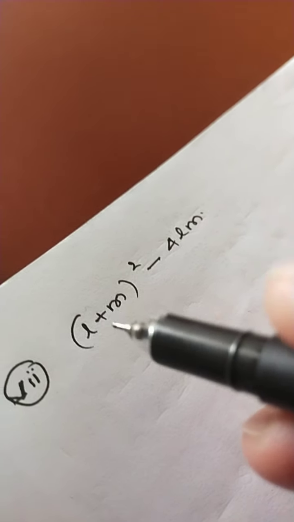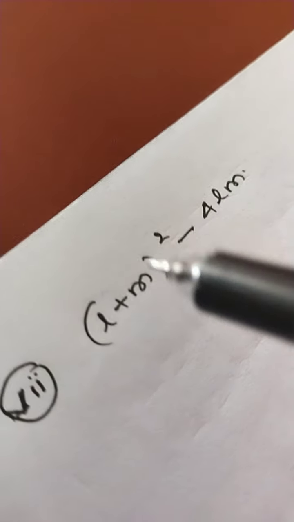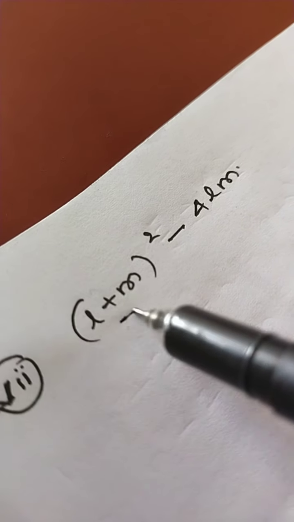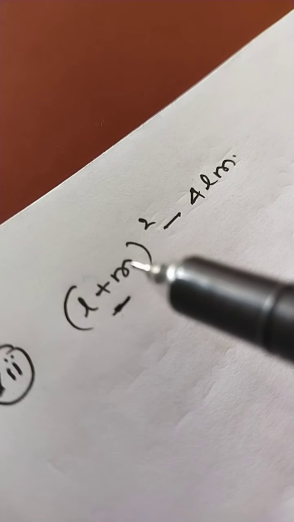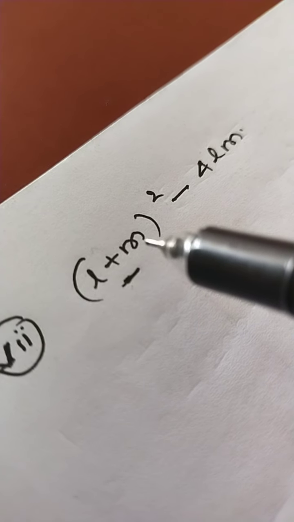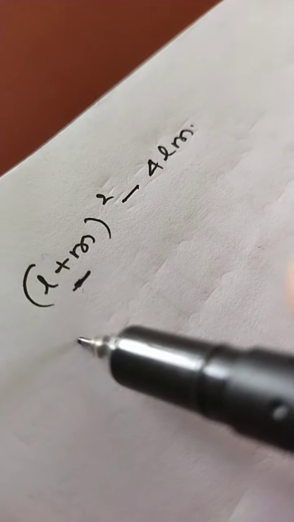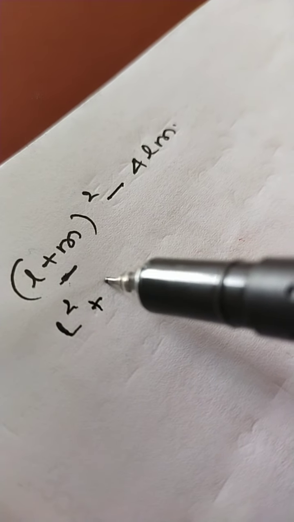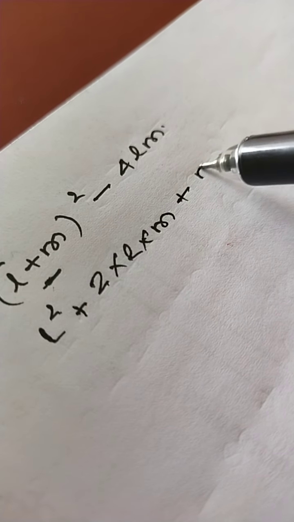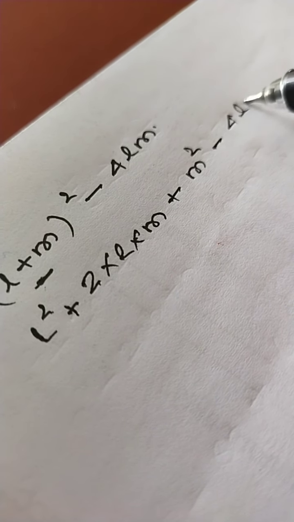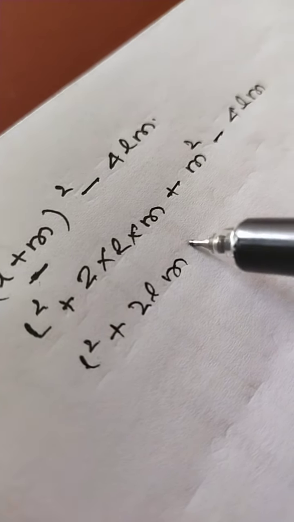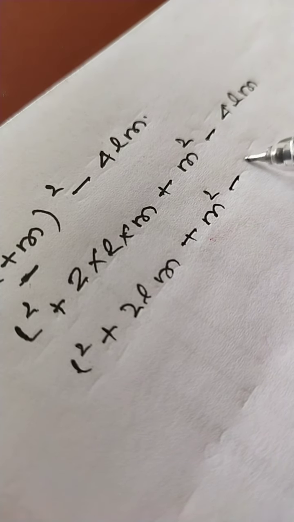Yes, now this is sum number 7. So it is a little different from the others. They have given l plus m whole square minus 4lm. The first thing that we have to do is expand this using the identity a plus b whole square. So in place of a we have l, in place of b we have m. So according to the formula it would be a square plus 2 into a into b plus b square. Then we'll write this 4lm. Okay, so now l square plus 2lm plus m square minus 4lm.